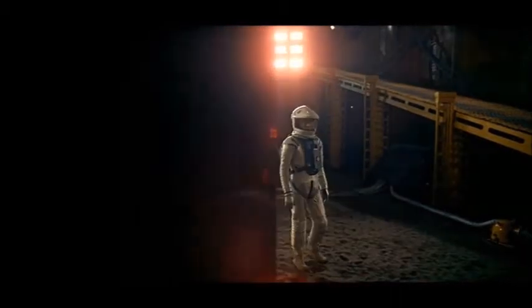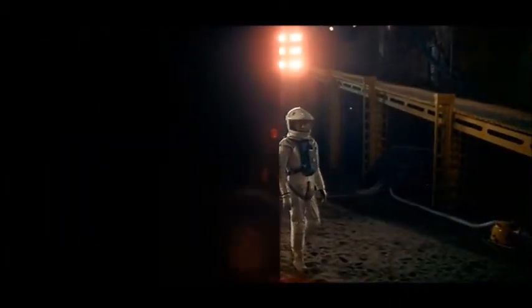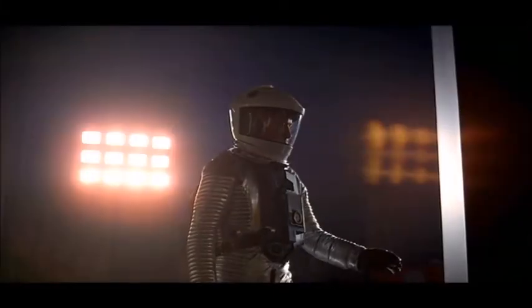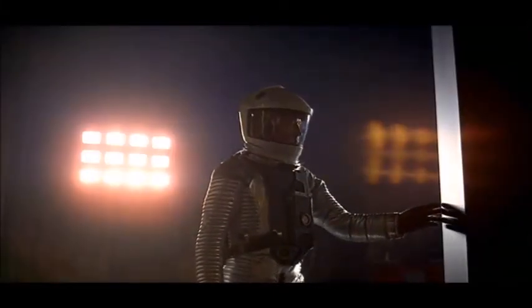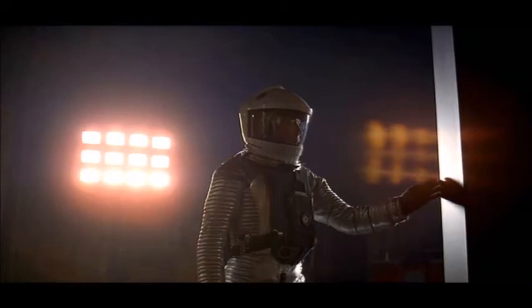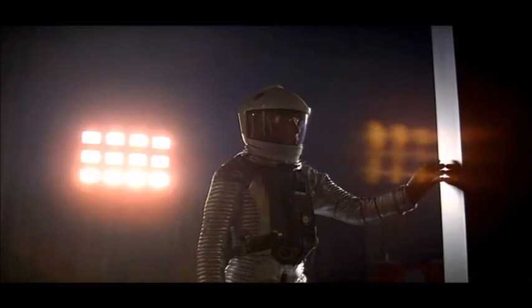Here, the monolith, or the movie screen, is presented as an intangible subject, as Dr. Floyd exists inside the monolith. But here, the monolith is presented as a tangible object, as the monolith is located outside or in front of Dr. Floyd.